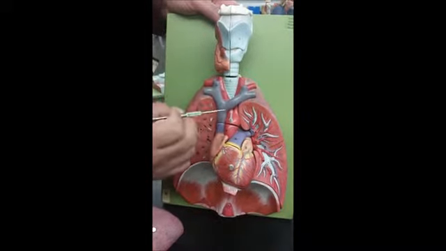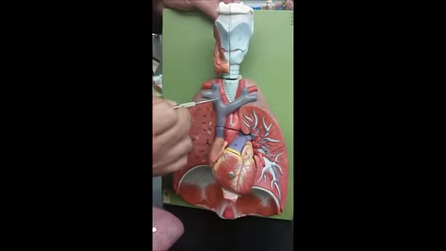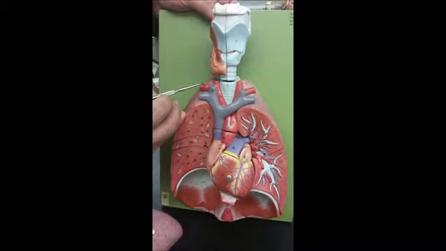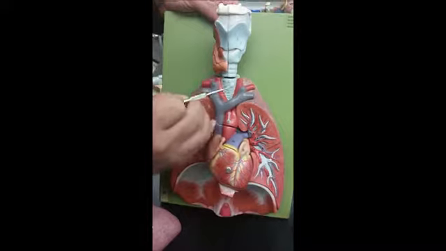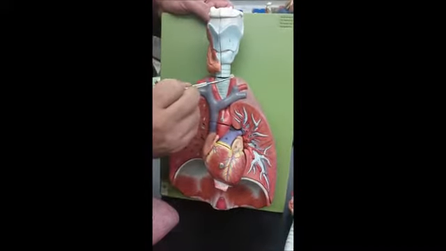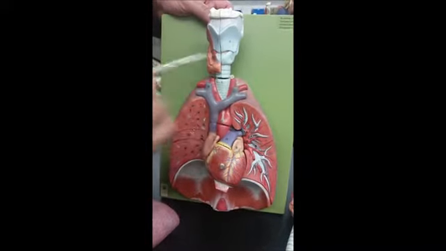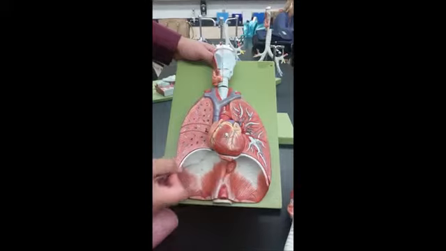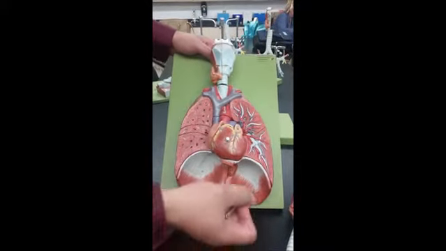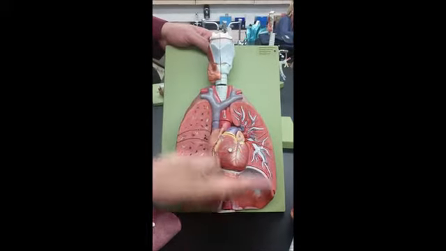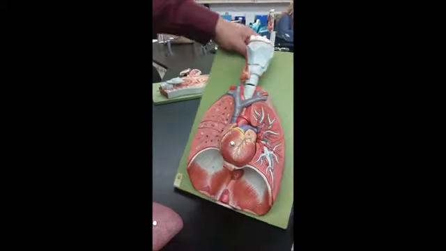It's different from the left side. On the left side you have, this is a brachiocephalic trunk. This is the right common carotid, and this is the right subclavian artery. On the left side, both of them arise directly from the aorta. So this will be the left common carotid, and this will be the left subclavian. This is the diaphragm, the whole muscular partition here. This separates the lungs or the chest from the abdomen.